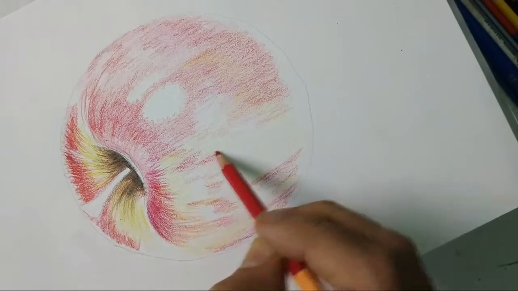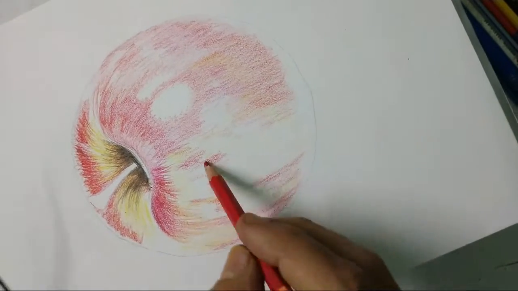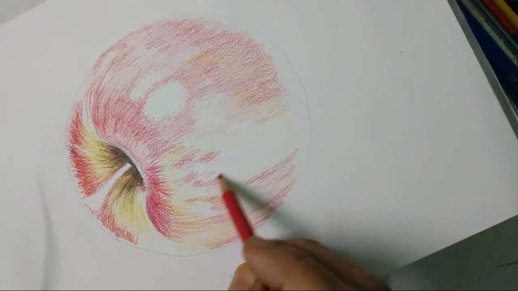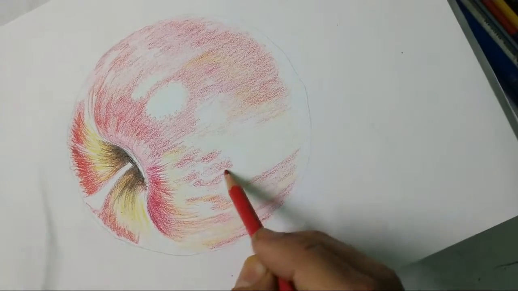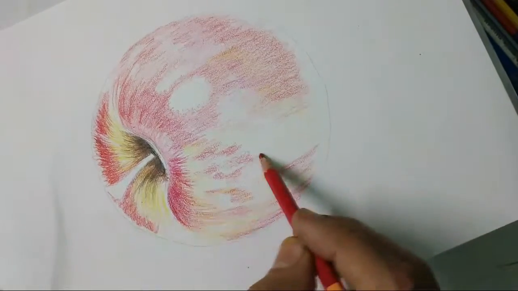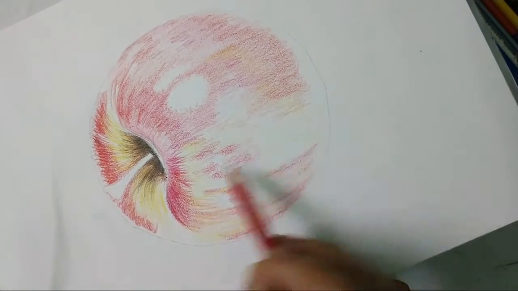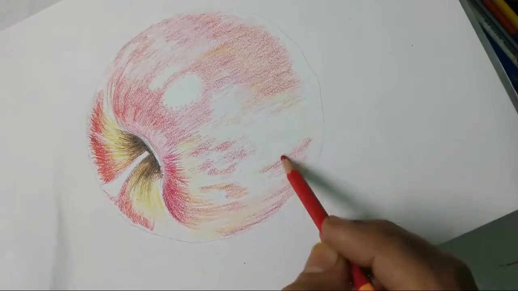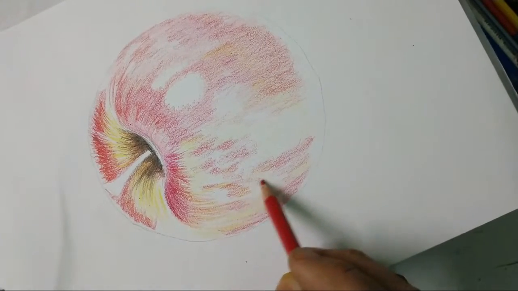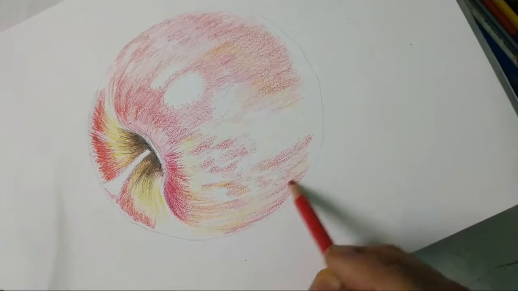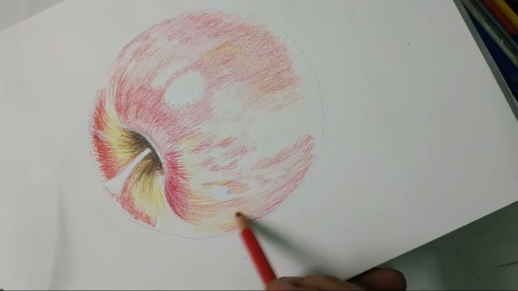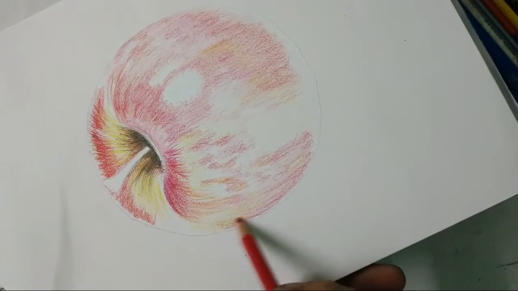Now this is the texture I was talking about. There are some spots on the apple which have to be created. Now this was the yellow area. In this the color will move in a circular path. In the lower area, when I shade, I will put a dark tone.